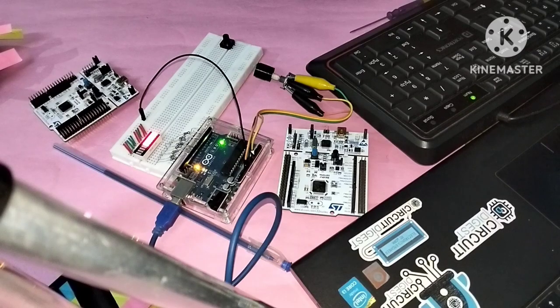The earlier video was my RGB LED using Arduino Uno R3. In that we were changing the color of the RGB from RGB color to purple, yellow, pink, etc. You can watch that video. And in this tutorial we will be learning how to set the range of LED using a potentiometer.